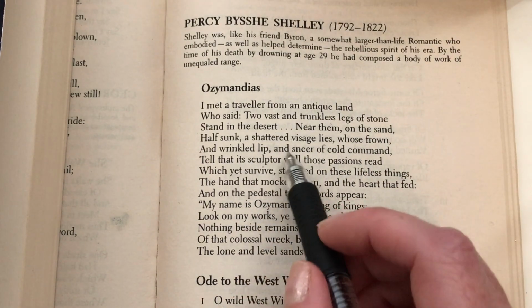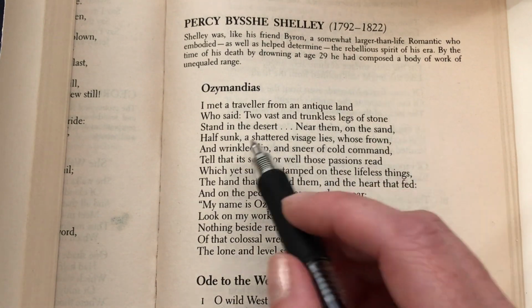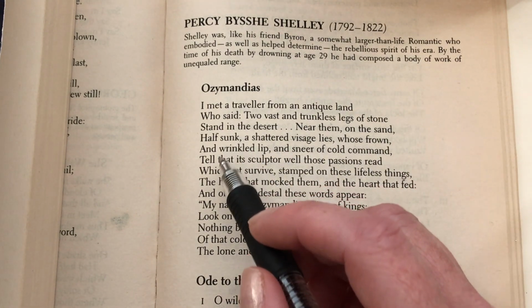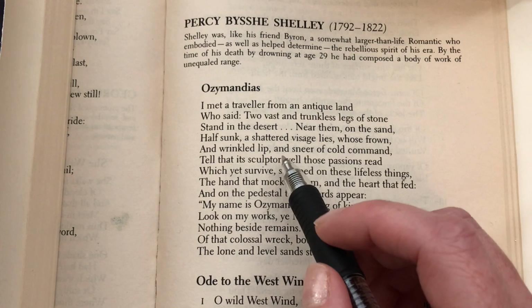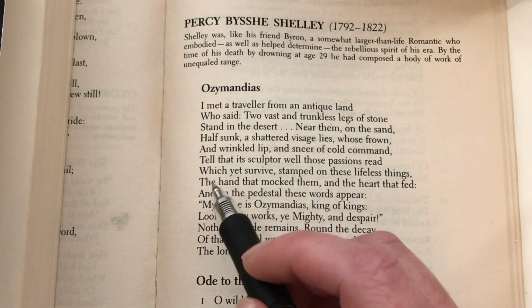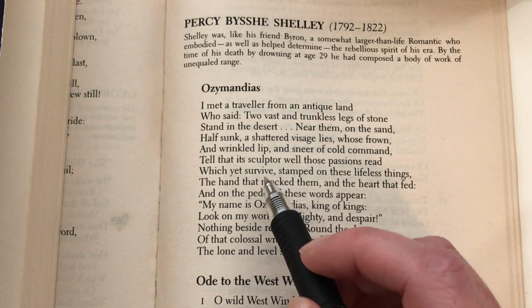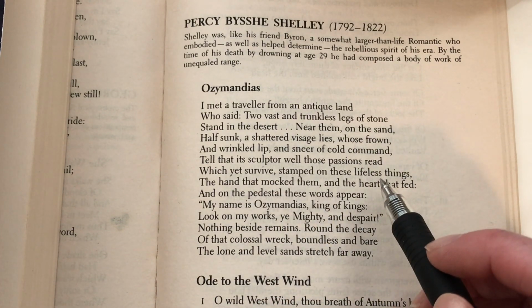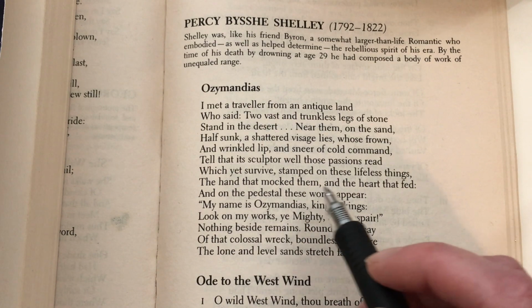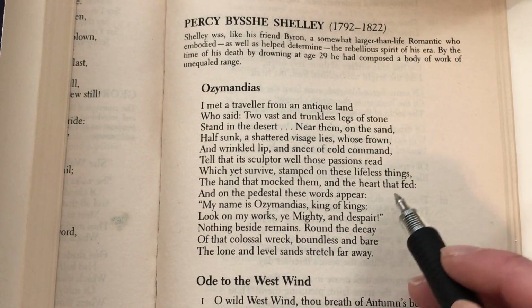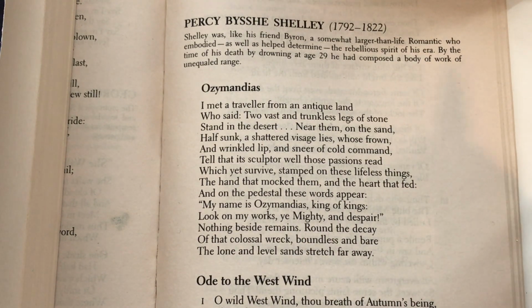So we have that shattered visage that lies nearby, whose frown and wrinkled lip and sneer of cold command tell that its sculptor well those passions read, which yet survive, stamped on these lifeless things, the hand that mocked them and the heart that fed. Okay, so here's where the language starts to get a little gnarlier. You have to trace where are the subjects, where are the verbs, what is actually being said here.